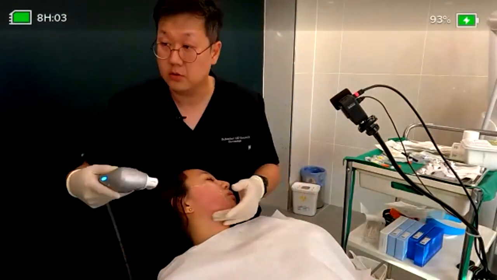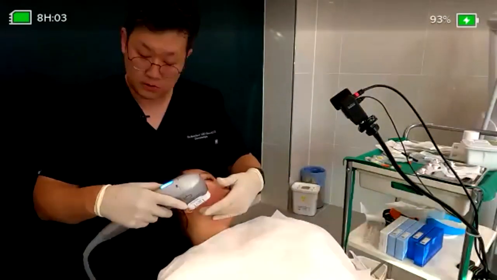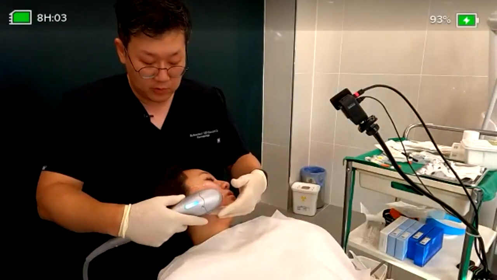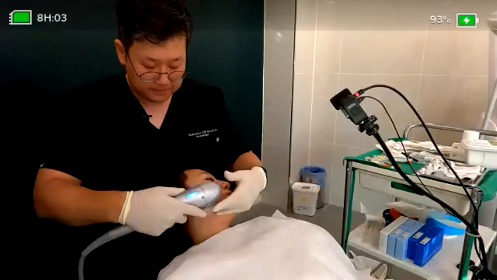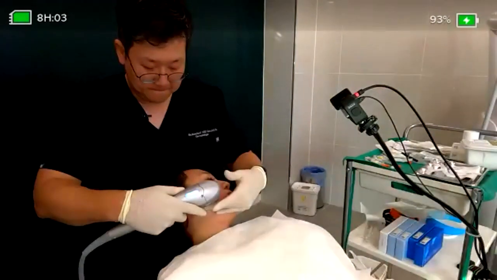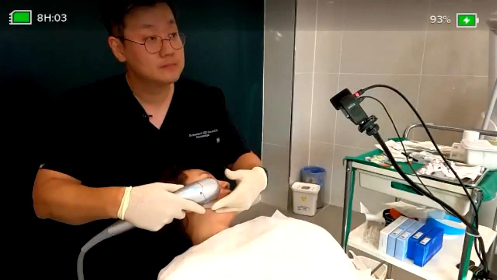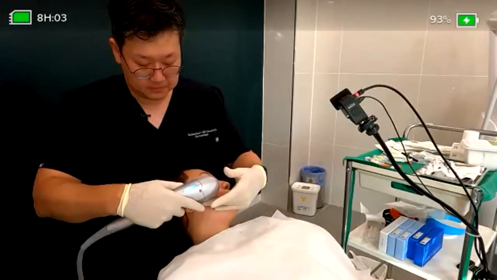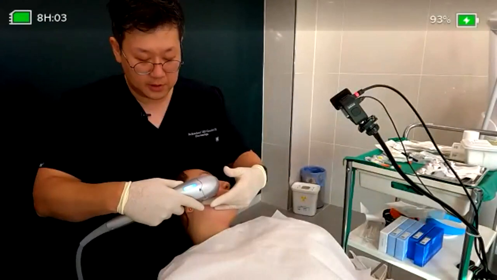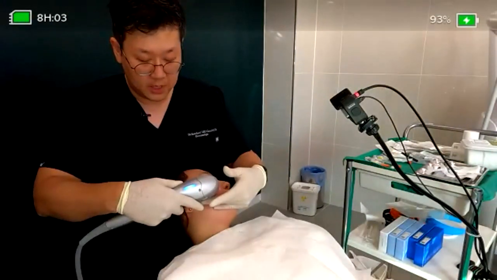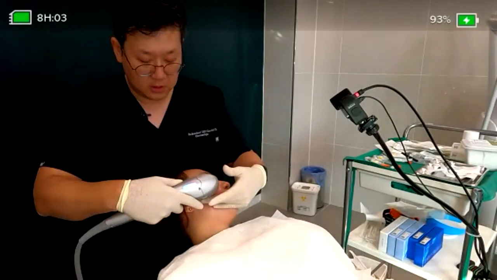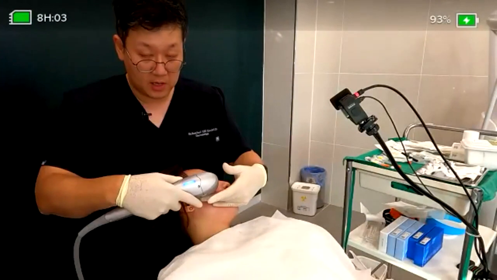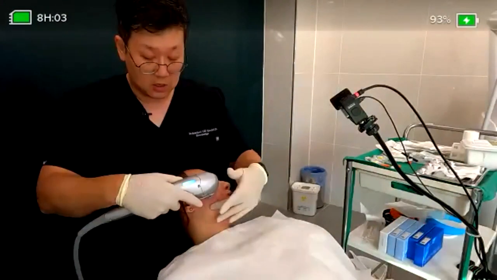Okay, so we reach around 60 to 70 lines here, and we will go to the lattice treatment here. Once again, if you are starting your practice, if you are not confident with your hand movement or if you're tired, maybe you can count how many lines you make in a certain distance.